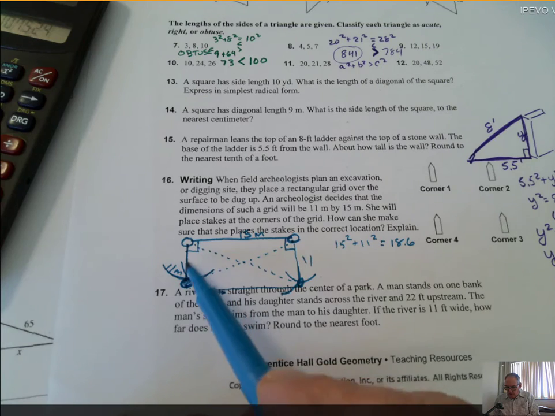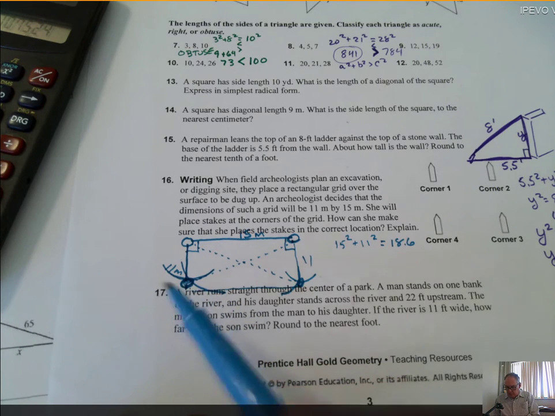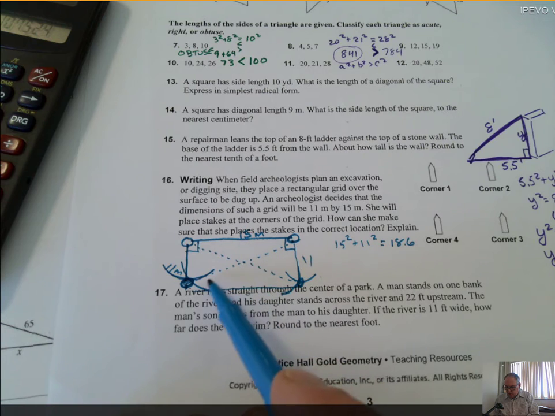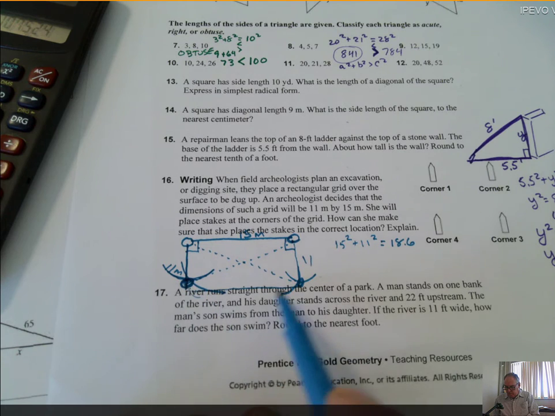So swing an arc 11, place the stake temporarily. Measure over 15 to the side. Swing another arc of 18.6, which is the diagonal. And where those two meet is where the first stake should be. And then basically repeat the process for the other corner.